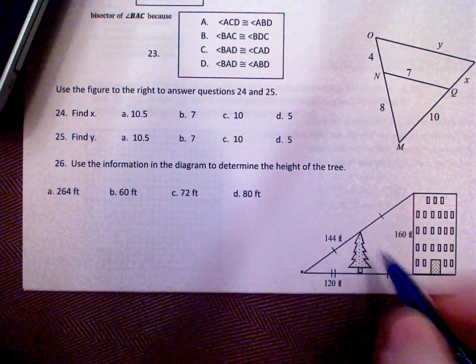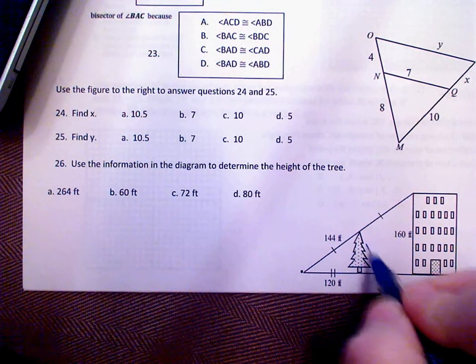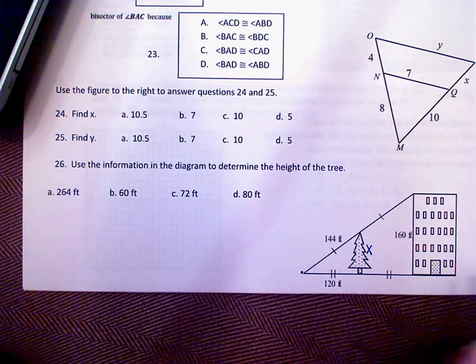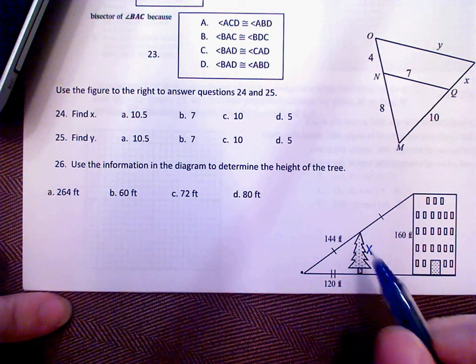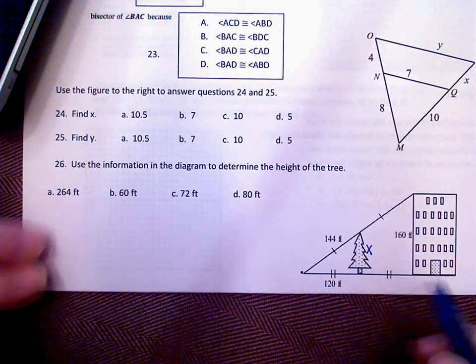Number 26 is asking us to determine the height of the tree. So this is our unknown, the height of the tree. Again, we're using similar triangles in order to solve for this unknown height.